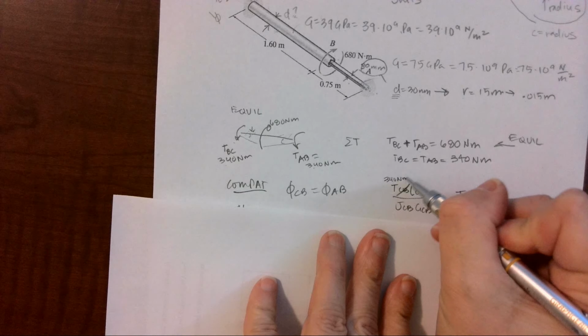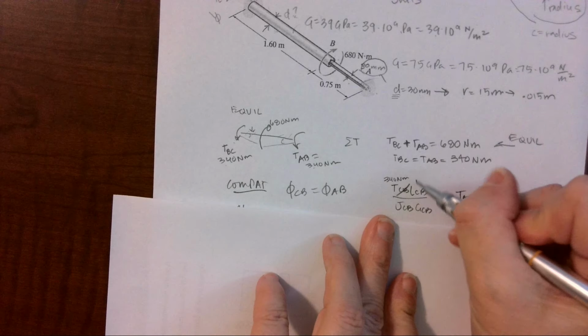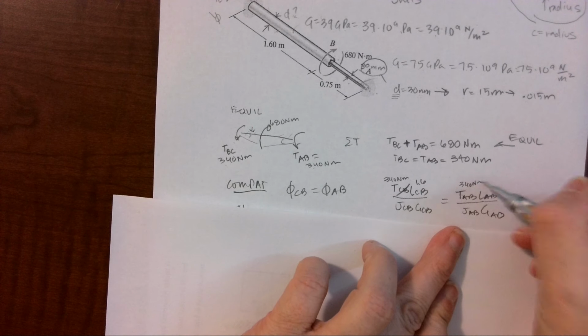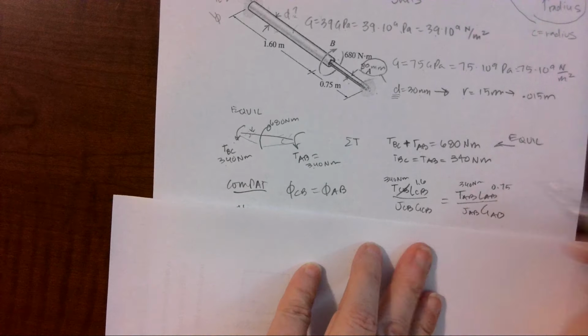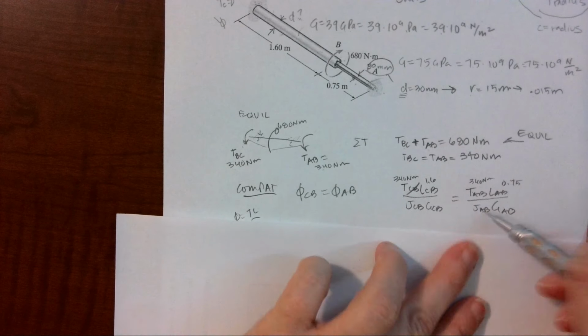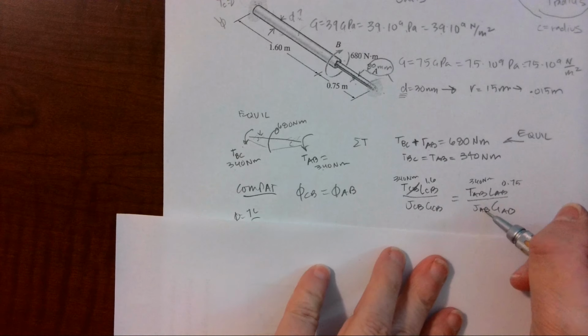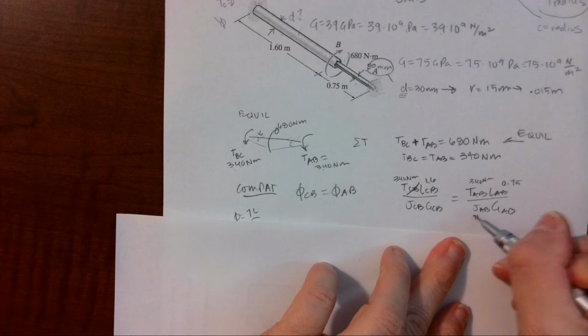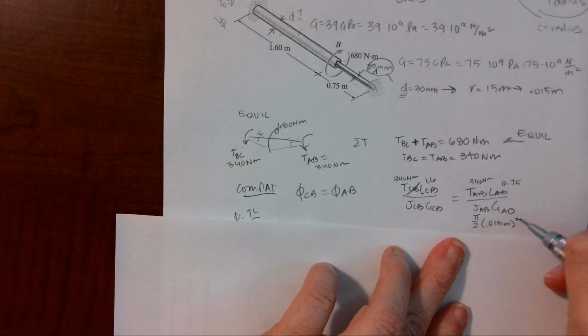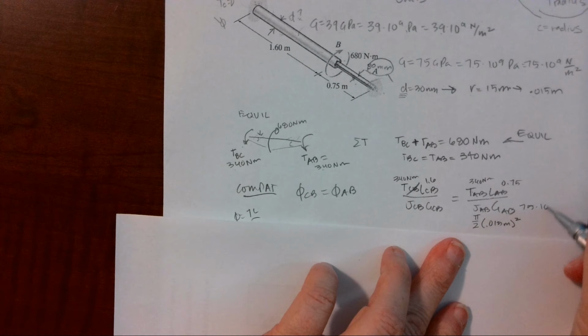And I know the torque because we were told they need to be the same. And I know the length, 1.6. I know the torque, 340 Newton meters. I know the length, 0.75. J is a function of the radius, pi over 2 times 0.015 meters to the 4th. And then G was given as 75 times 10 to the 9th Newton per meter squared. So I have everything in newtons and meters.